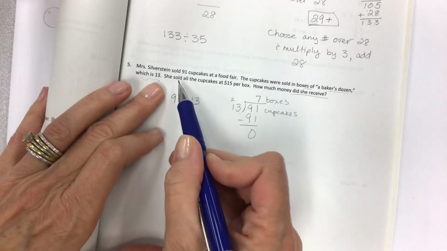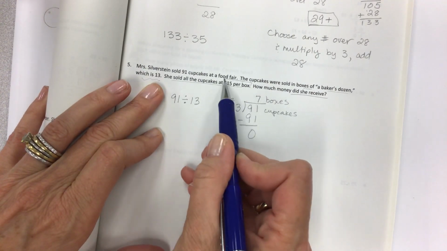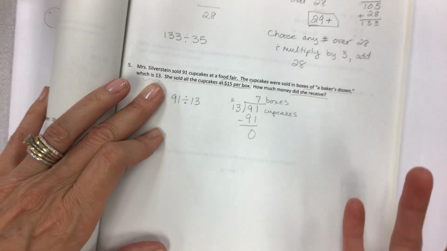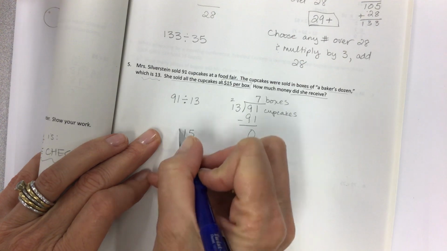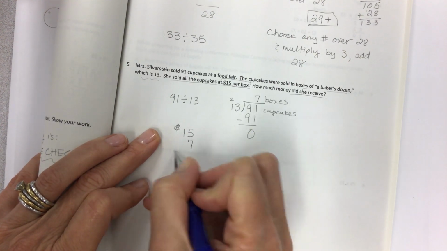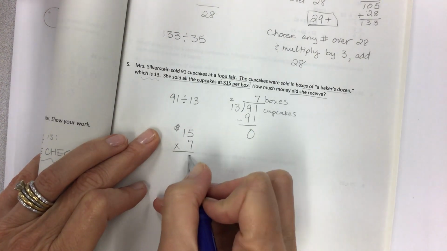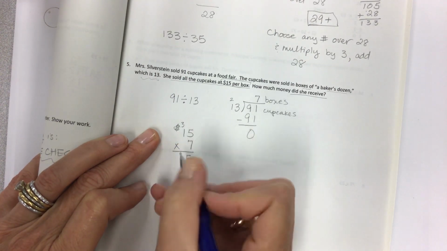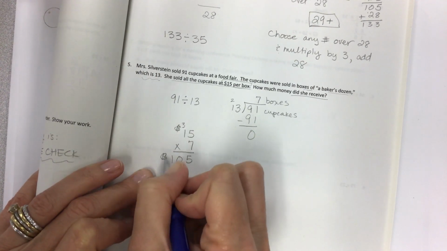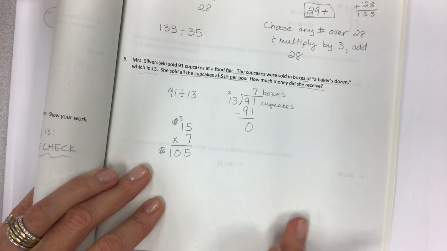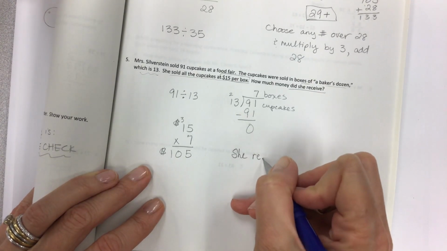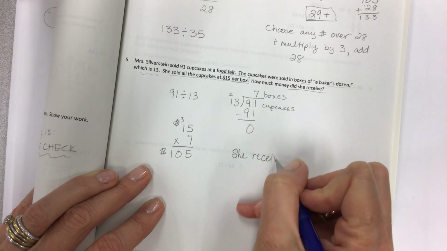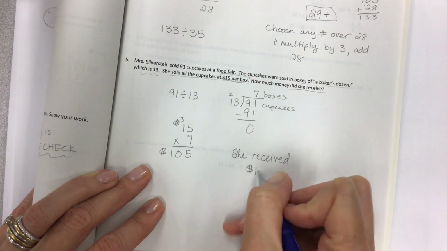You have to go back to she sold all the cupcakes at $15 per box. So there's another step here. Now that we know how many boxes, we have to take the 15 and multiply by 7. 7 times 5 is 35. 7, 8, 9, 10. And this is a money question. How much money did she receive? She received, or earned, I would say, really, $105.